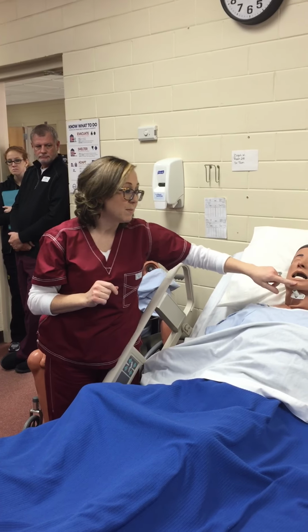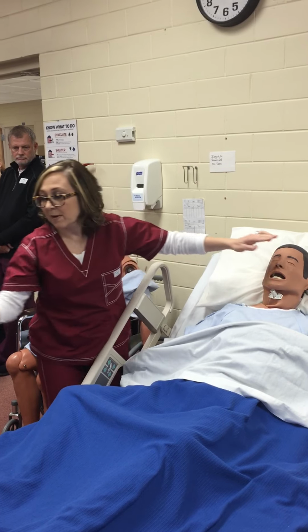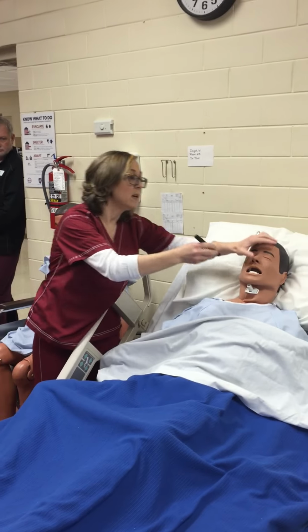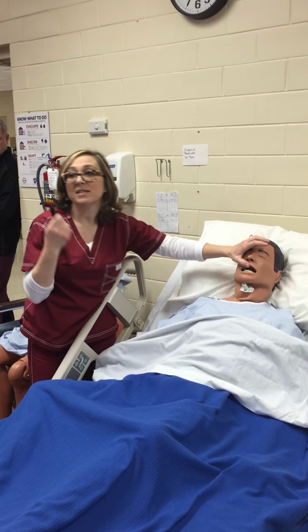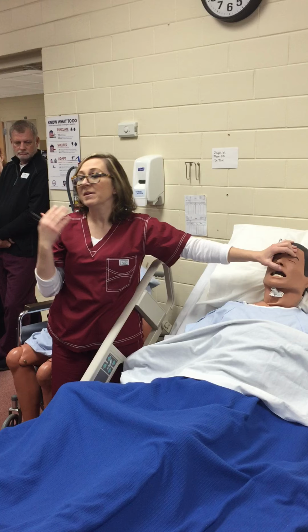I'm going to look into his mouth. You're going to be using a pen light when you look in their nose and their mouth. I'm going to look in his mouth. I guess I can hold this so you can see. I'm going to look in here at the dentition. I'm going to see, do they have all their teeth? Do they only have one tooth? Are they missing a bunch of teeth?